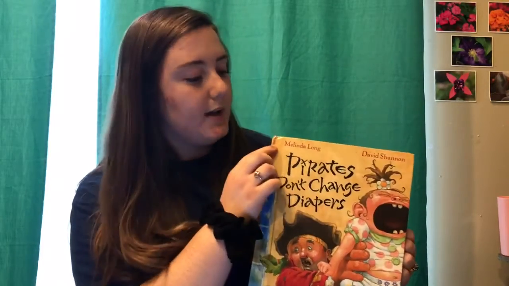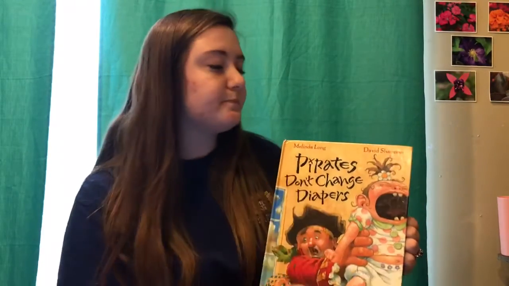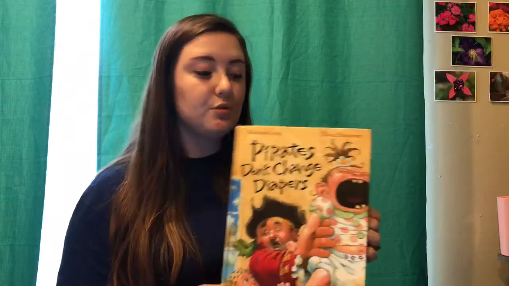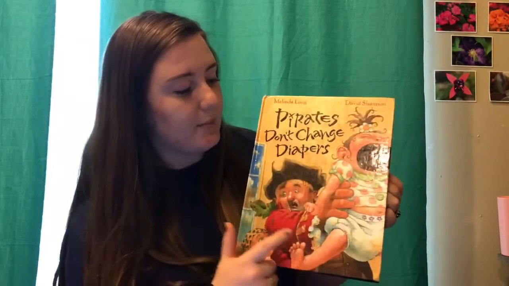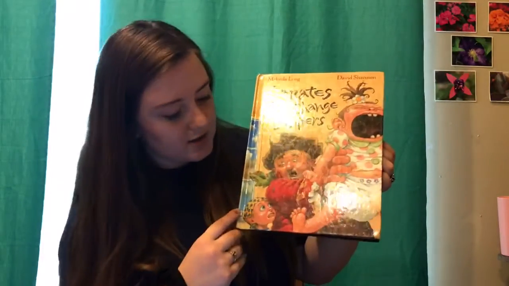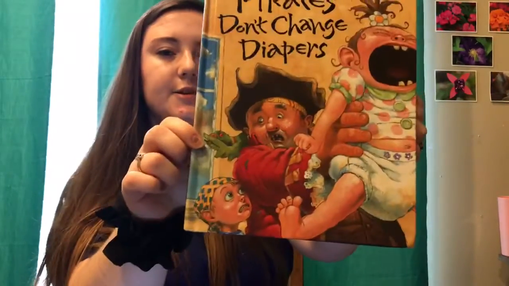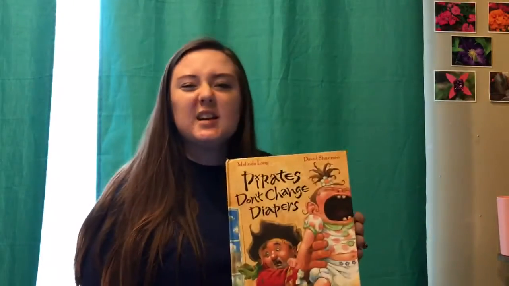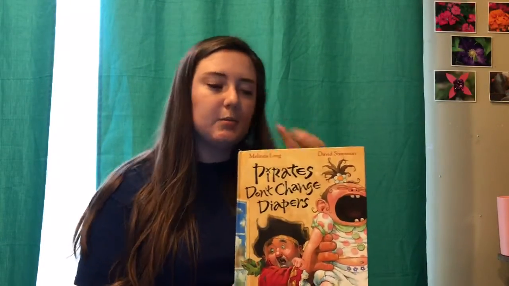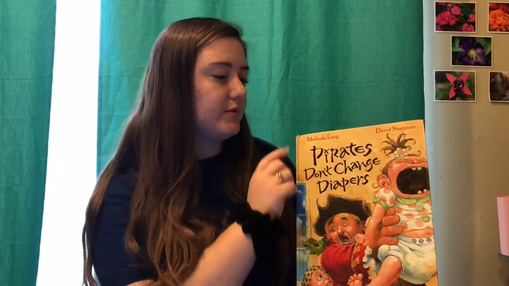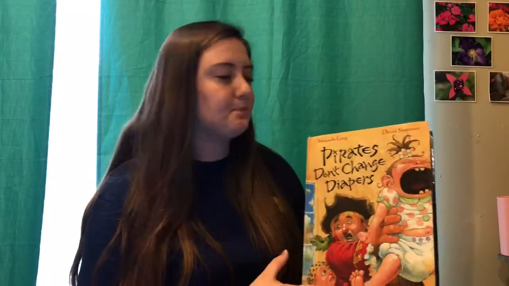We have the author, Miranda Long, the illustrator, David Shannon, and then we also have an illustration or a picture, and it looks like we've got a pirate holding a baby, and it looks like we've also got a toddler down here, and maybe a parrot right here. So maybe that might tell us a little bit about what this book is going to be about. So we've got the front cover, which is what we just went over. We've got the title, the author, the illustrator, and then an illustration or a picture.